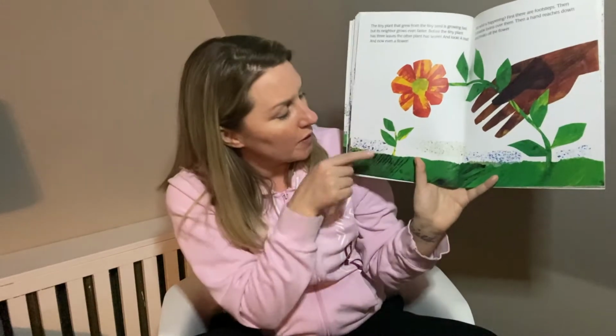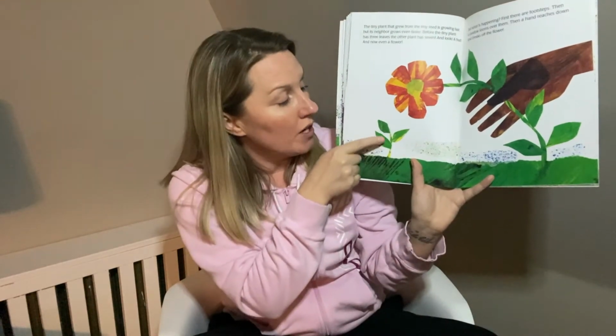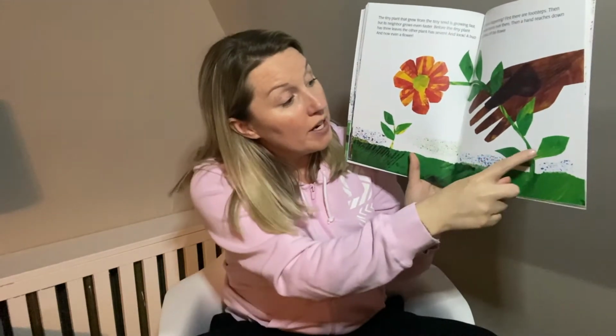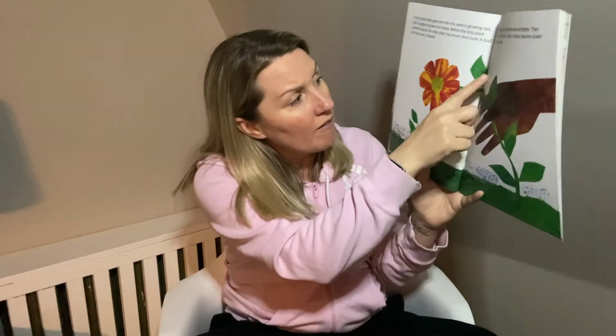The tiny plant that grew from the tiny seed is growing fast, but its neighbor grows even faster. Before the tiny plant has 3 leaves, the other plant has 7. Let's count them. So here's our tiny plant. 1, 2, 3 leaves. And they say that this plant has 7. Let's see. 1, 2, 3, 4, 5, 6, 7. Wow, it does.